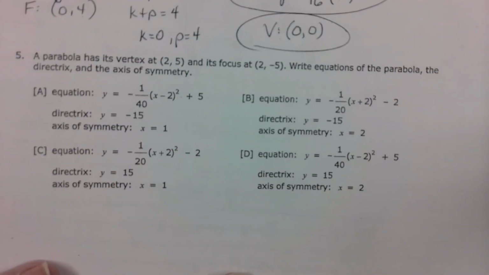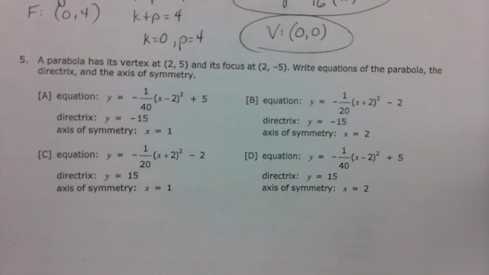Okay. I want y'all to try number 5 on your own. And if you finish it before I call time, go flip over and see if you can do one of the ones on the back.